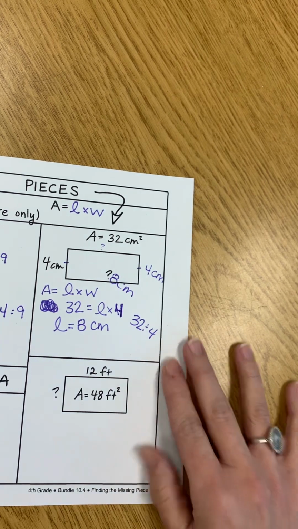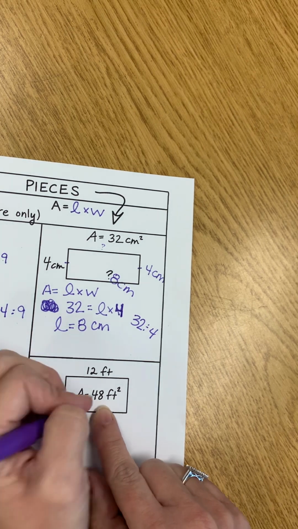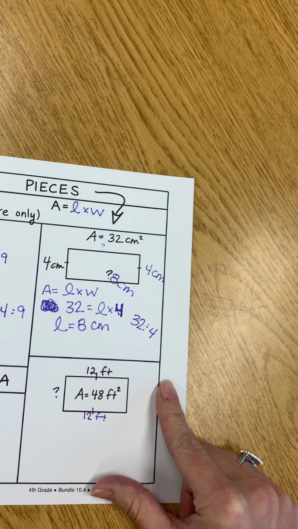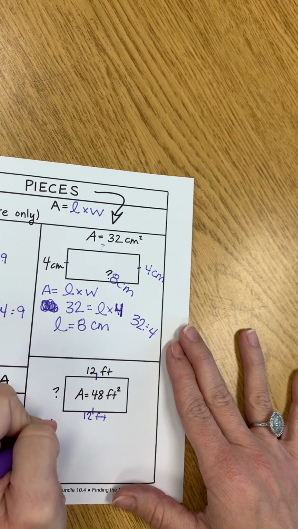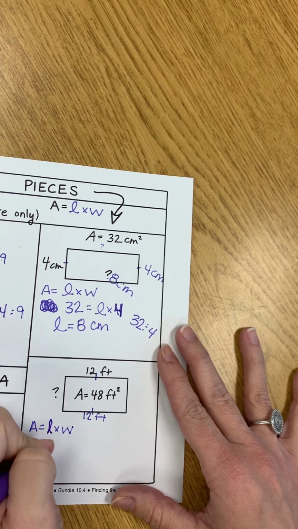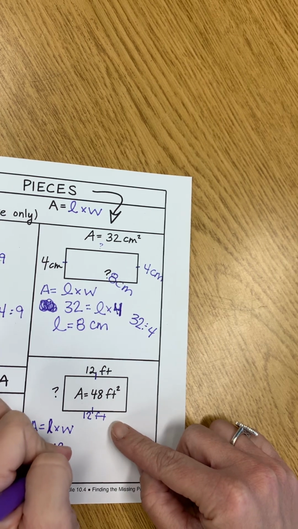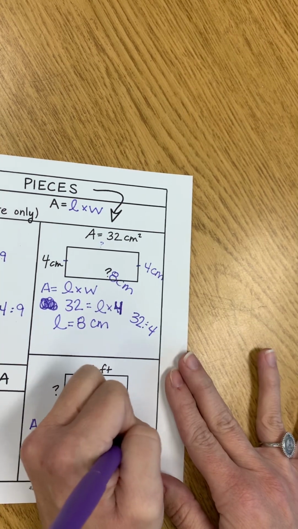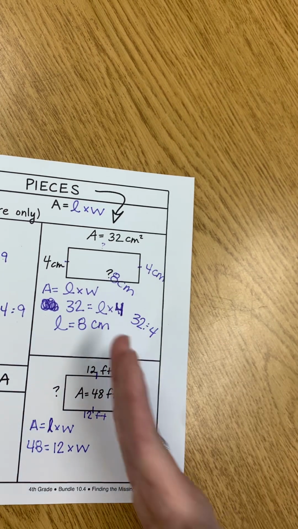Okay, last one. Our area here is 48 square feet. I know that this is 12 feet because this side is congruent to this side. Okay? If I know that area is equal to length times width, I know my area is 48 square feet. I have the length, right? So we need to divide 48 divided by 12. What times 12 gives me 48?